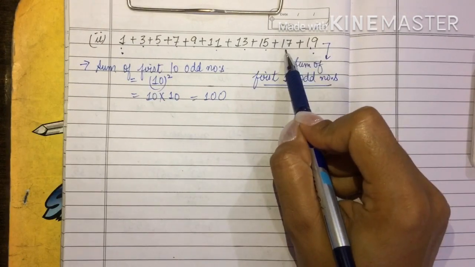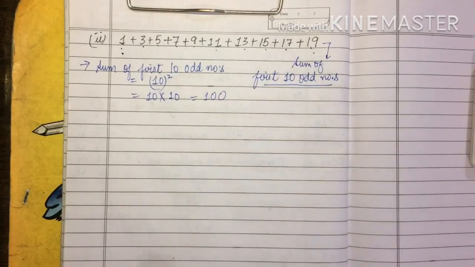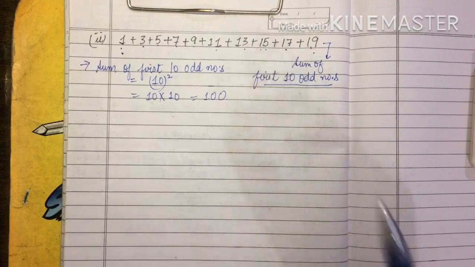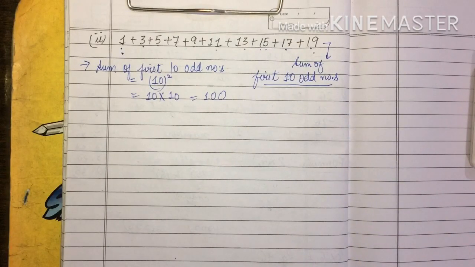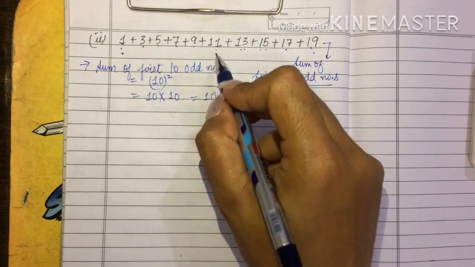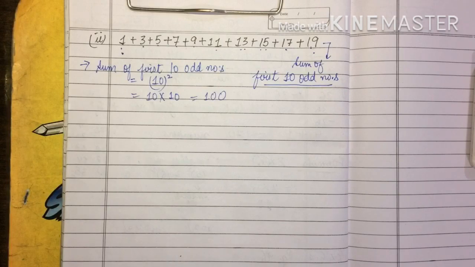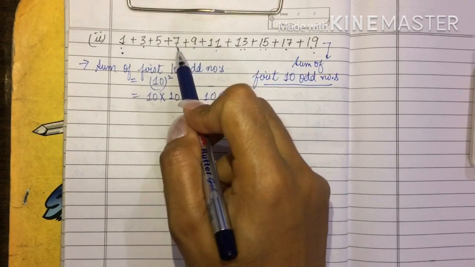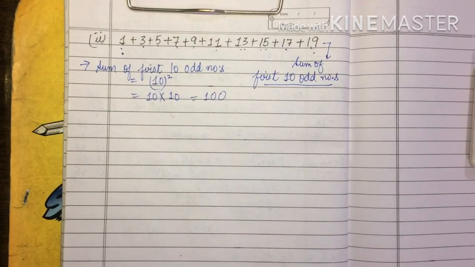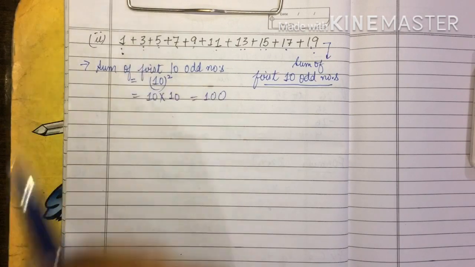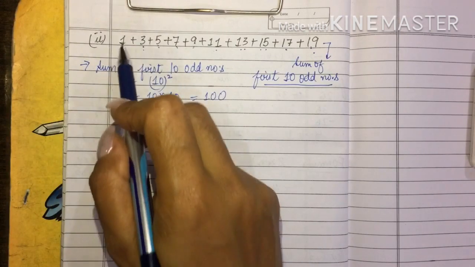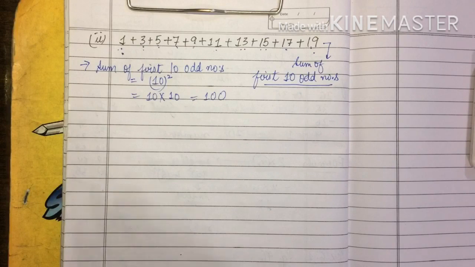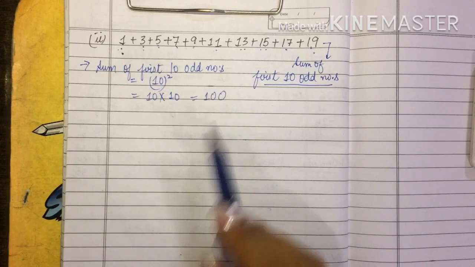19 plus 17 equals to 36. 36 plus 15 equals to 51. 51 plus 13 equals to 64. 64 plus 11, 75. 75 plus 9 is 84. 84 plus 7 is 91. 91 plus 5 is 96. 96 plus 3 is 99, and 99 and 1 makes 100. But we are not actually adding these, we are using the property.